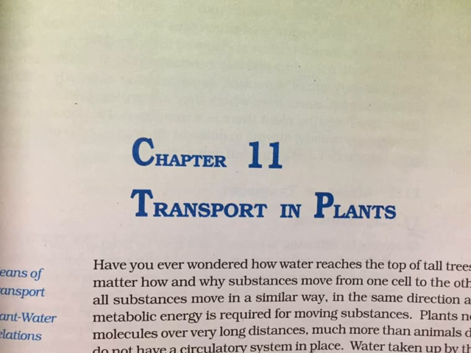11.1 Means of Transport. 11.1.1 Diffusion. Movement by diffusion is passive and may be from one part of the cell to the other, or from cell to cell, or over short distances, say from the intercellular spaces of the leaf to the outside. No energy expenditure takes place.